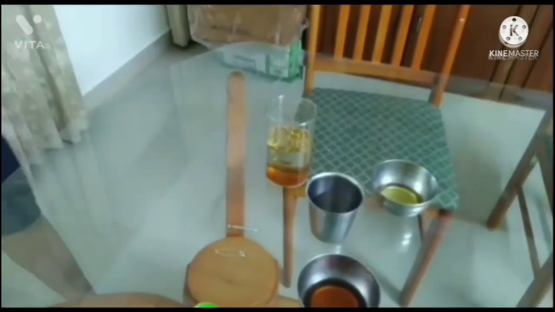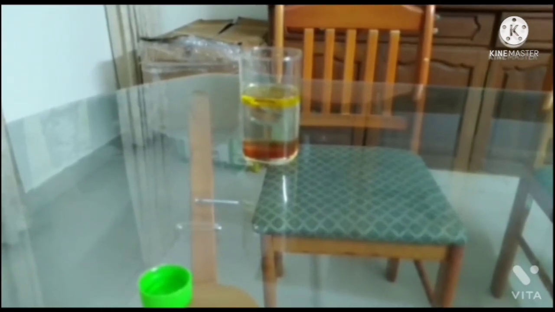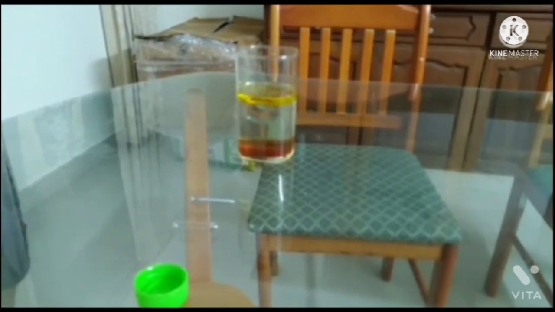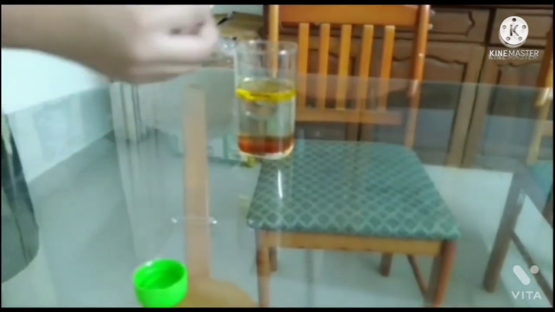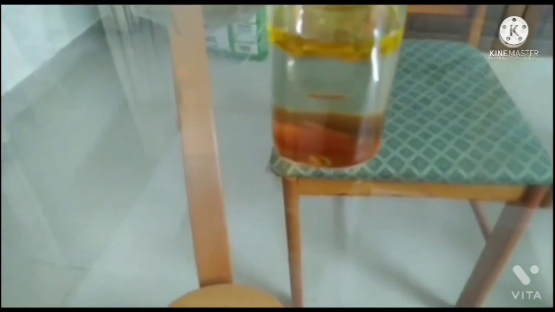We will let this rest for 15 minutes so that it can separate. We observe that there are 3 distinct layers of oil, honey and water. We will put different objects in it to see whether they float or sink. First we will put the screw. The screw sinks because it is denser than the honey.